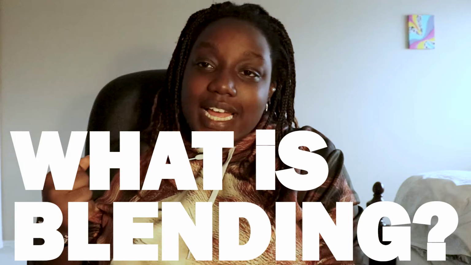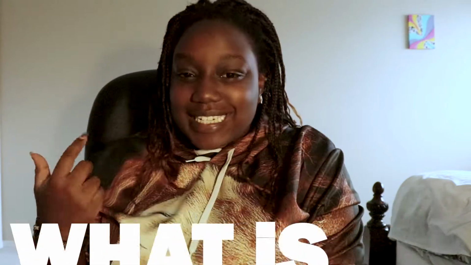To start off, let's define what blending is. Blending, I like to think of it as a technique. It's more of a basic technique where you're basically just combining elements on a page. This becomes a gradual and seamless thing that creates depth and shape and character to your work.